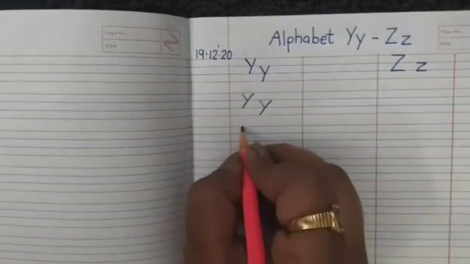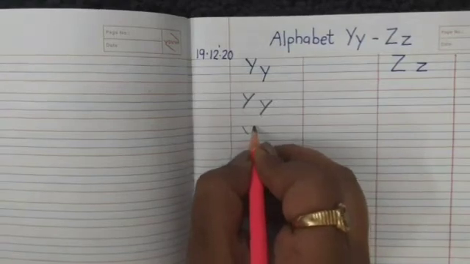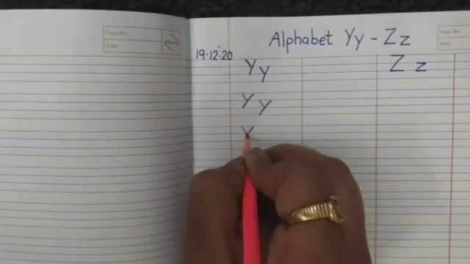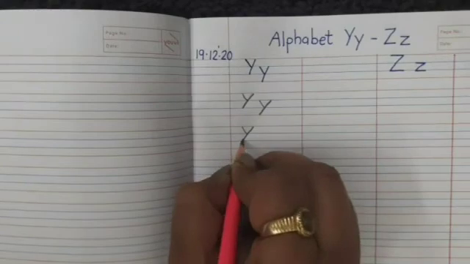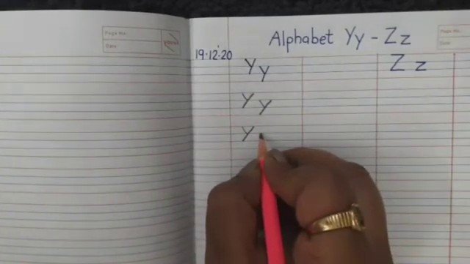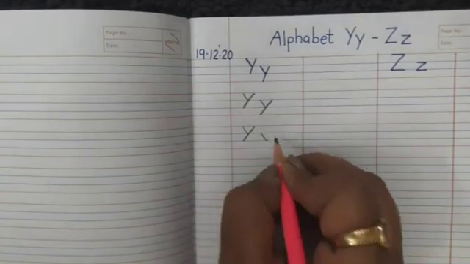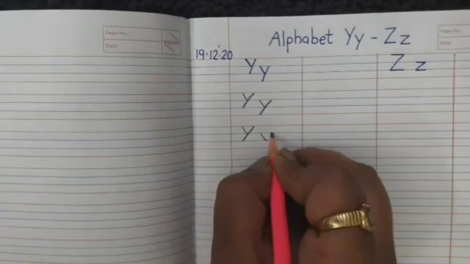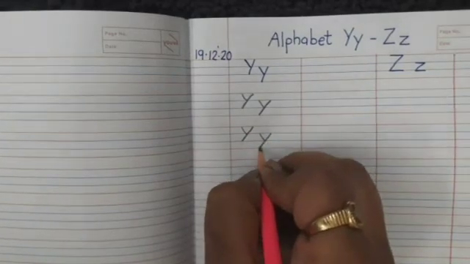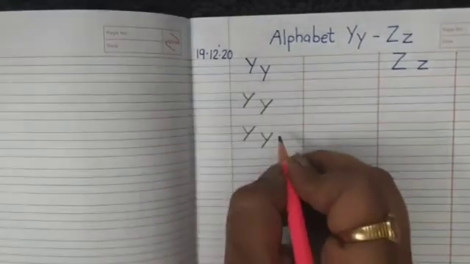Let us write once again, from first red line to first blue line, slanting line. On the other side, from first red line to second blue line, one more slanting line, capital Y. Small y, we will start from first blue line to second blue line, slanting line, and on the other side, from first blue line to second red line, slanting line. This is small y, capital Y, small y. This is how you have to write alphabet Y in the first column.